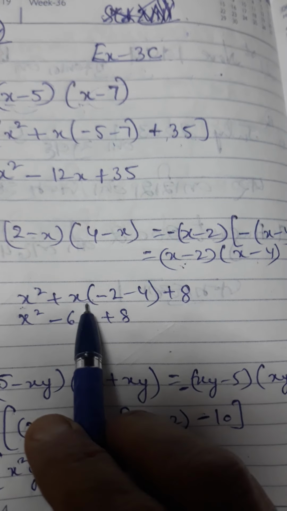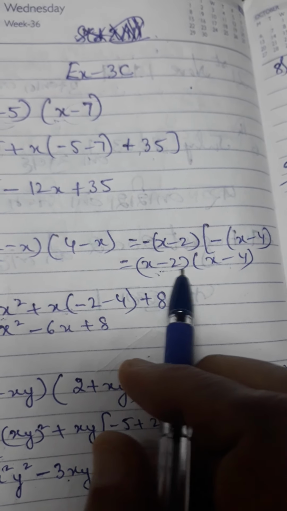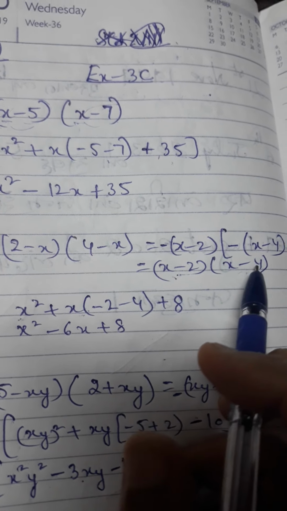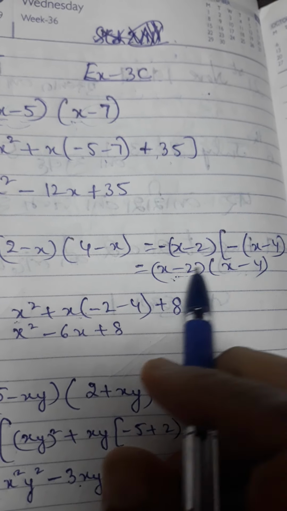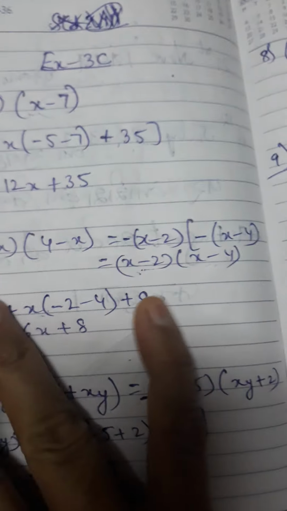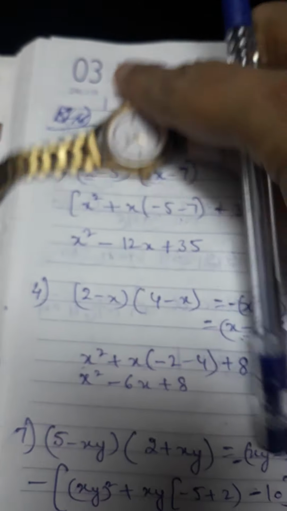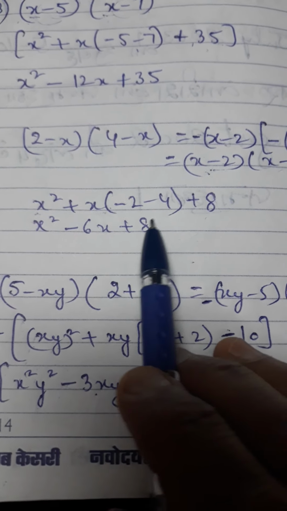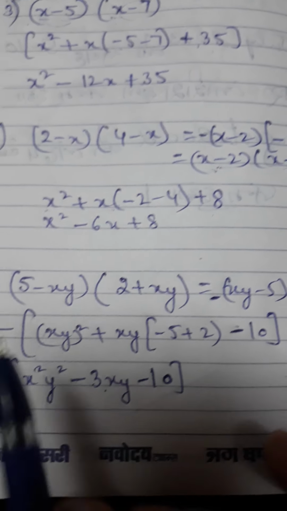First term square plus first term first we write. Then after that constants along with the sign, minus 2, minus 4, then their product, plus 8. So this is the formula actually. Okay, so this is the formula. You can just go through. X square minus 6x plus 8 is your answer.